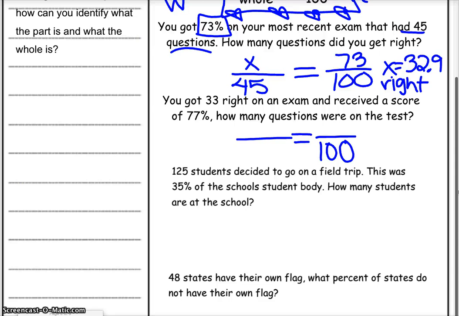I got 33 right on the exam. If I got 33 right, is that part of the test or the whole test? It's part of the test. I got part of the test because I didn't get a perfect score, so I got parts of it. And received a score of 77%, so 77 goes on the top right. How many questions were on my test? So I'm looking for that whole. You're going to go 33 times 100 divided by 77 is 42.9.